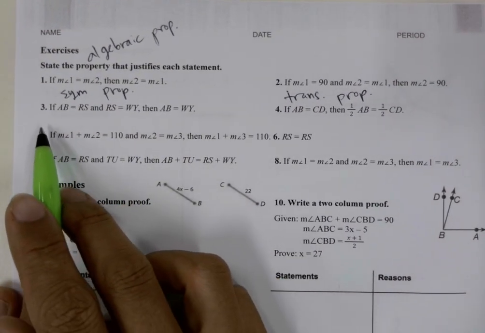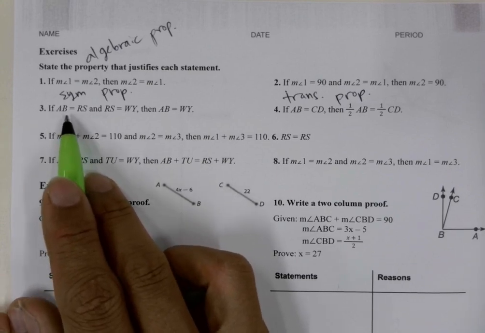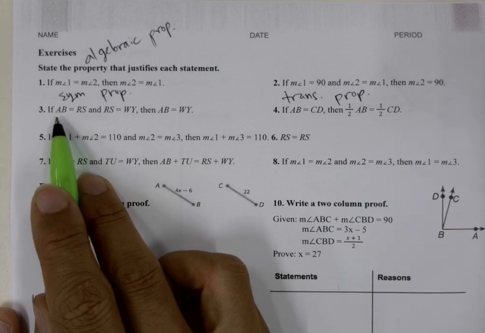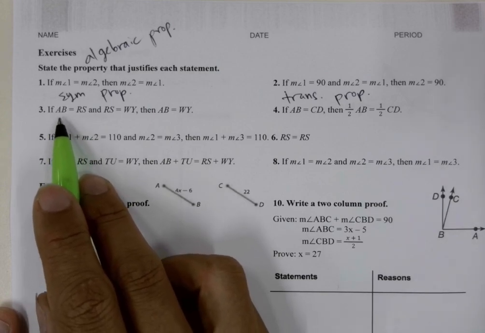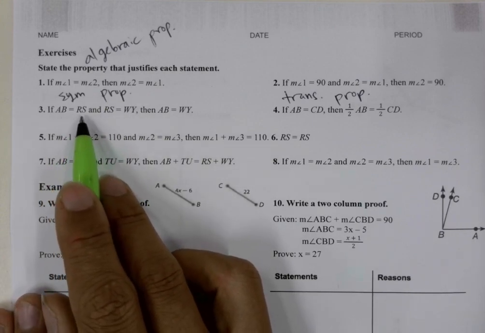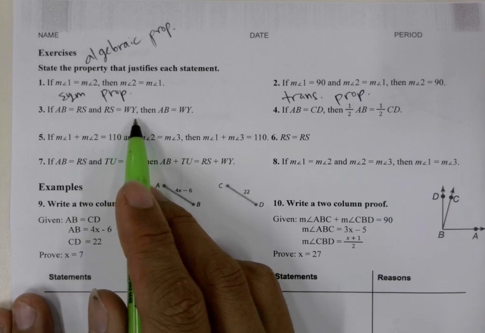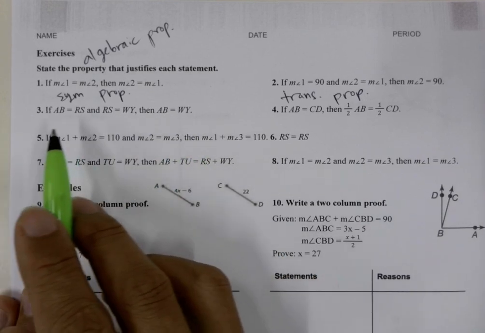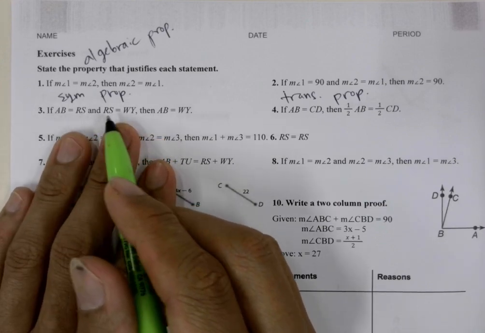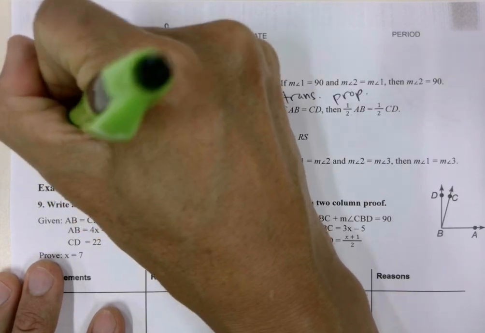So we're here and we're saying if, and remember, this is not saying line segment. This is saying the measure of the line segment AB, the length of it, the number of how many units long it is. So if the measure of AB is equal to RS, and the measure of RS is equal to the measure of WY, then AB is equal to WY. Well, this is clearly transitive, right? We have 1 is equal to 2, and 2 is equal to 3, then 1 is equal to 3. So again, I'm going to put transitive prop.